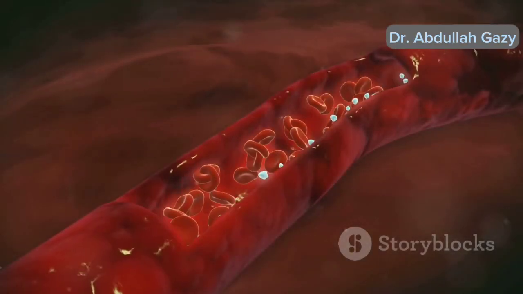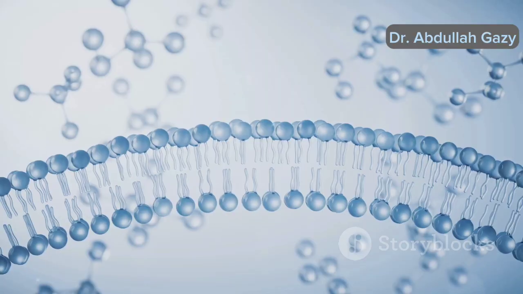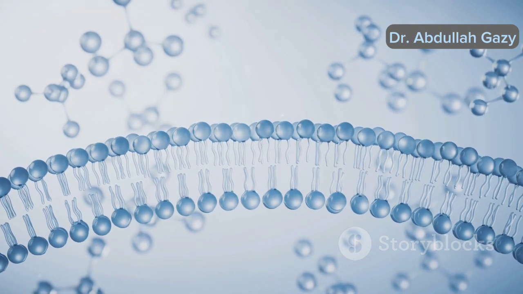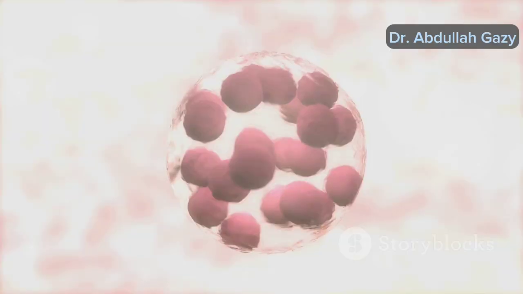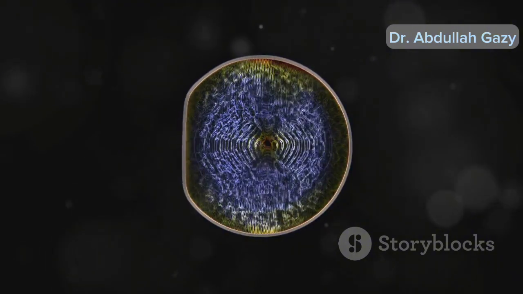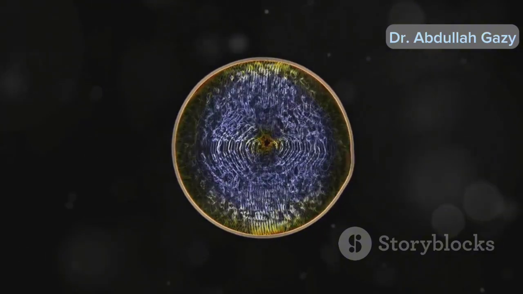Section 4. Cholesterol and carbohydrates, supporting roles. While phospholipids and proteins are the main components of the cell membrane, other molecules play supporting roles. Cholesterol, for example, is interspersed within the phospholipid bilayer. Cholesterol helps regulate the fluidity of the membrane. It prevents the phospholipids from packing too tightly together, maintaining the membrane's flexibility.